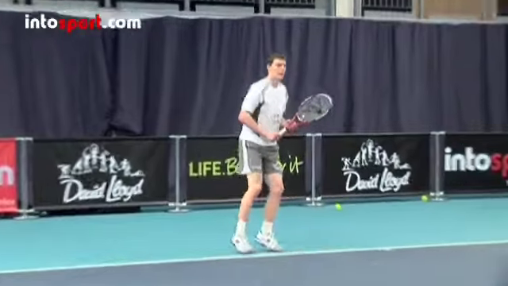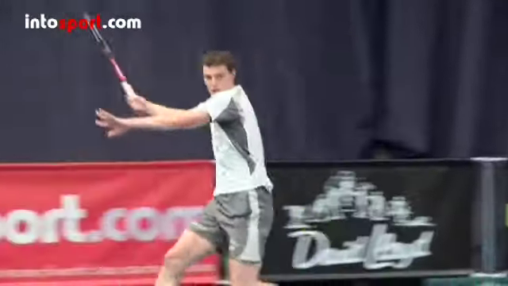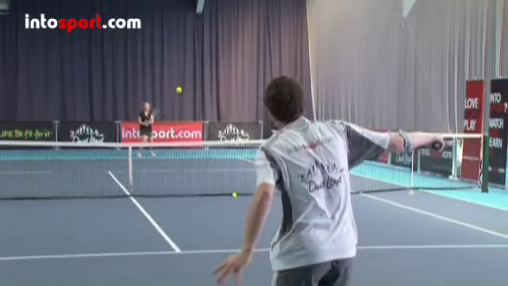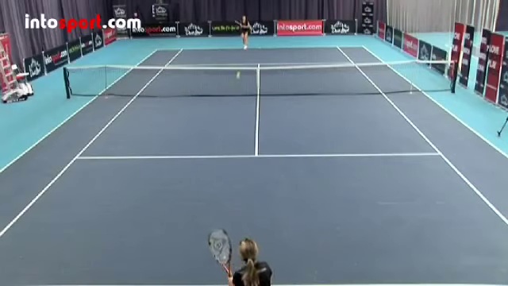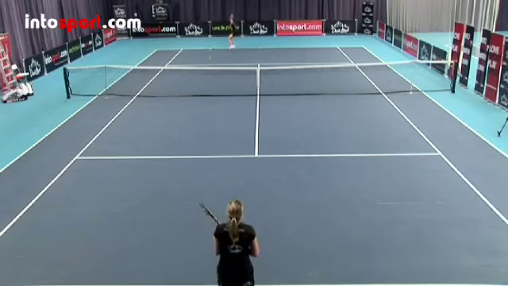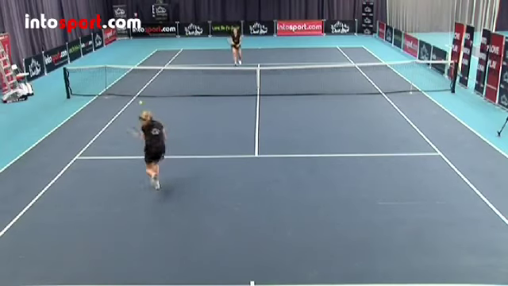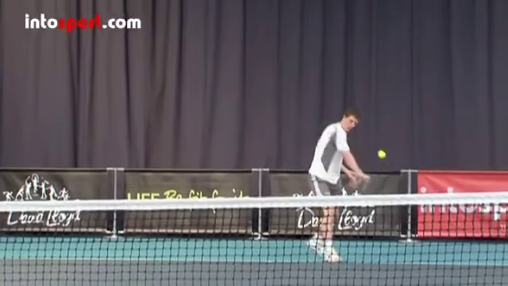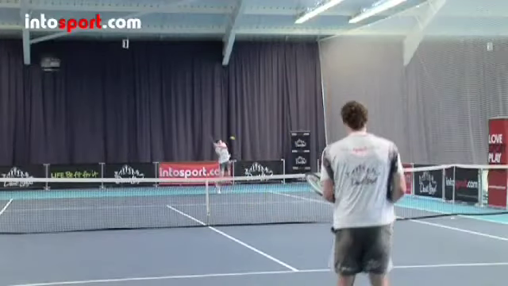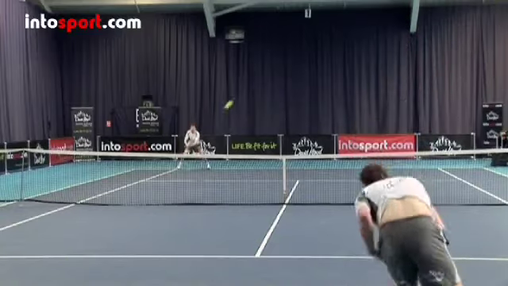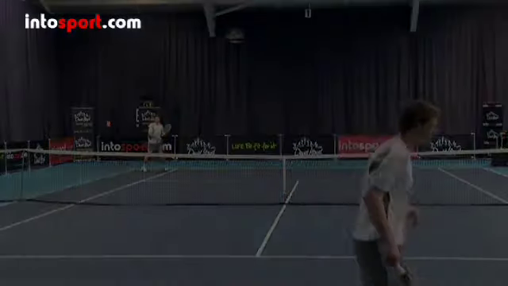So that's spin. Let's recap. Spin changes the flight path of the ball both before and after it bounces. Spin can be used to add control, but it can also be used to place your opponent under pressure. You can use spin in ground strokes and when serving, and the impact of the spin on your opponent will depend on the side of the court you're hitting to and whether your opponent is left or right-handed.